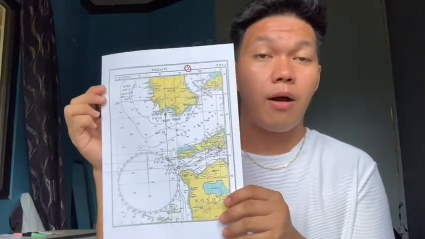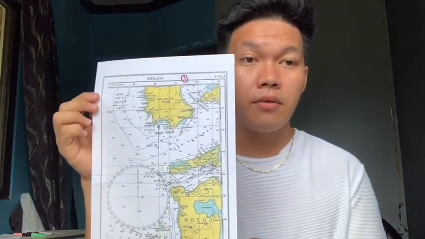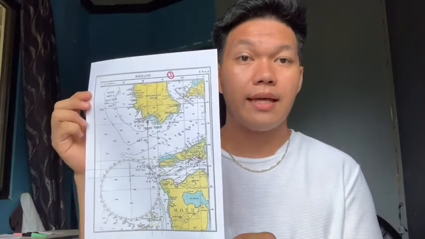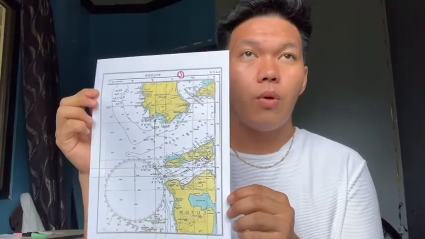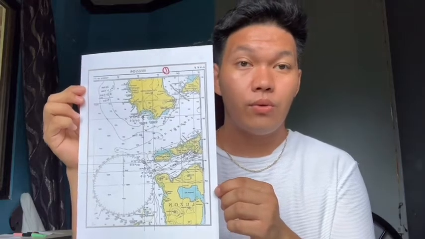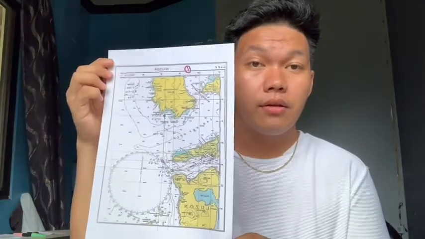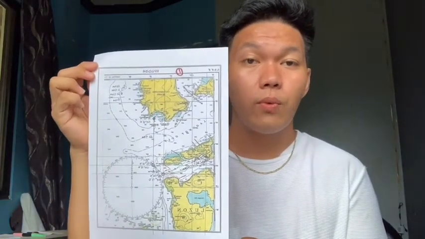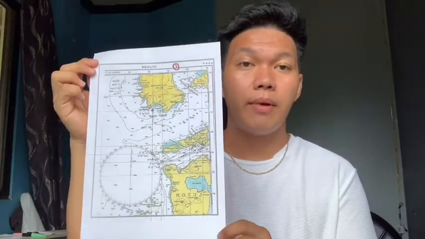So in order for us to perfectly determine the distance, we are going to use the latitude. So 1 minute is equals to 1 nautical mile. So since we have a total of 51 in distance, we qualify that as 51 nautical miles.